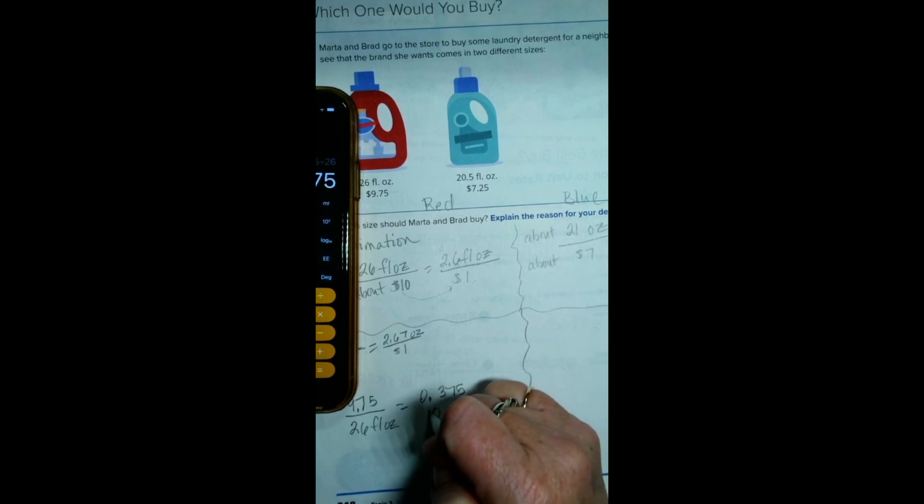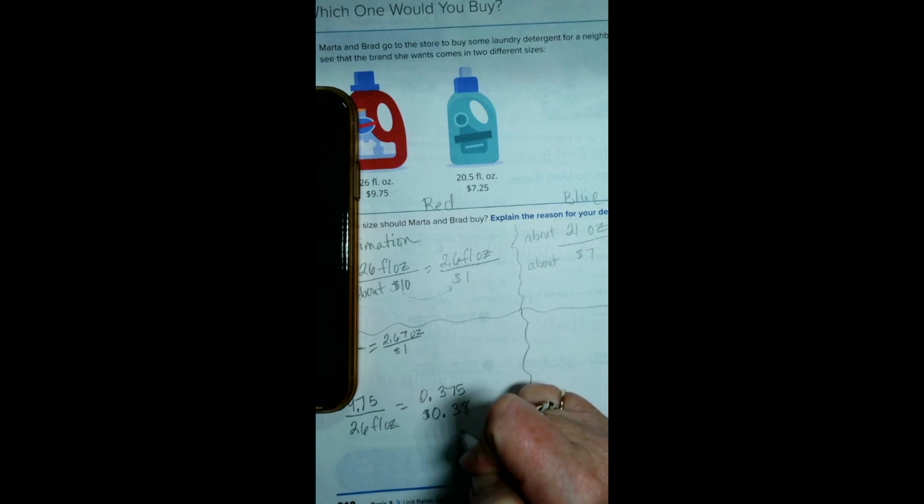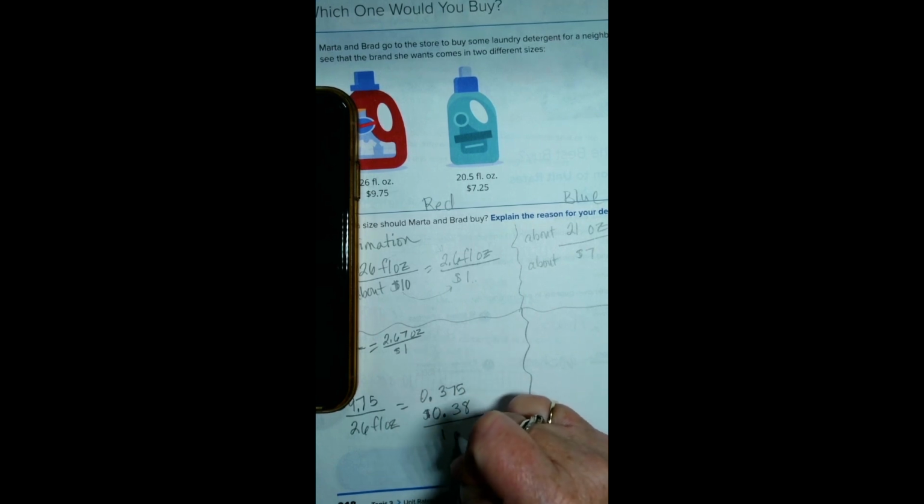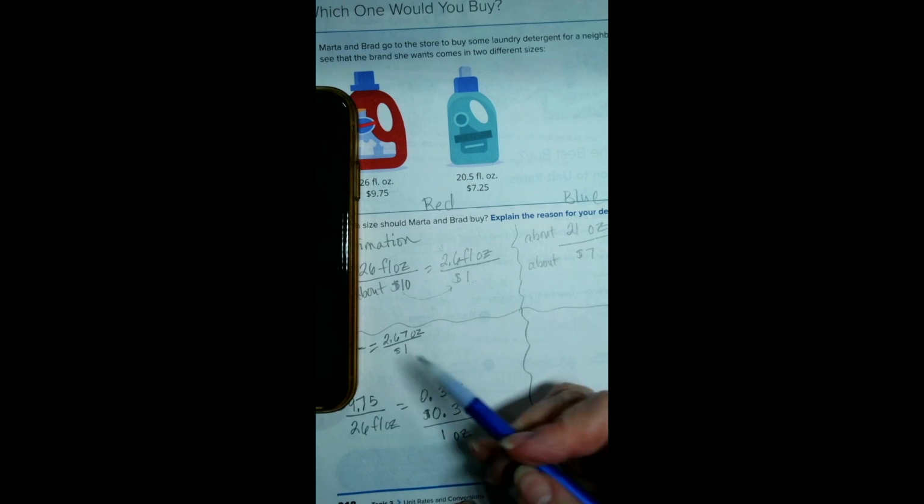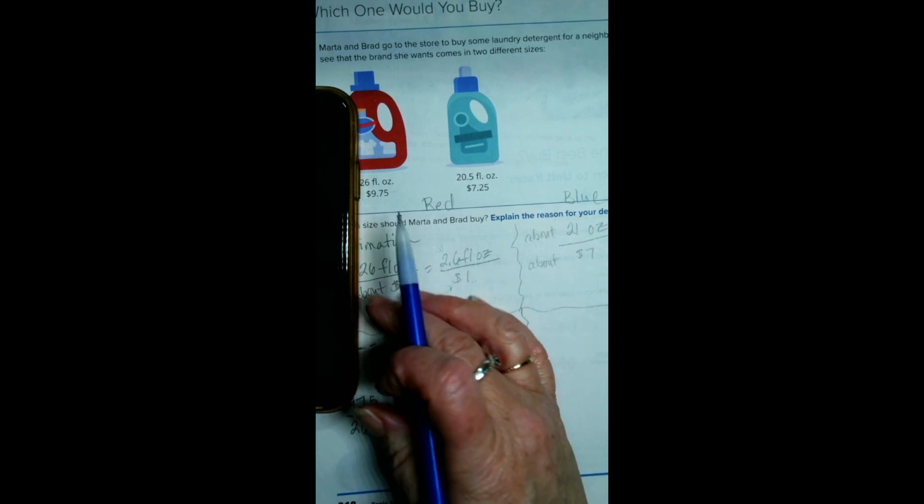If we put a dollar sign, $0.38 per 1 ounce.